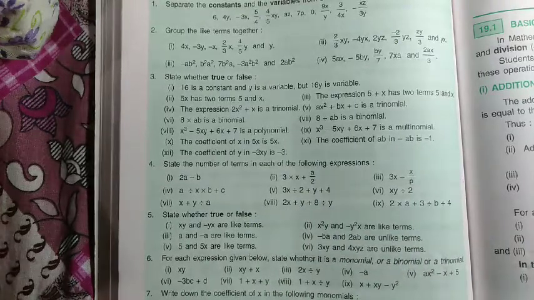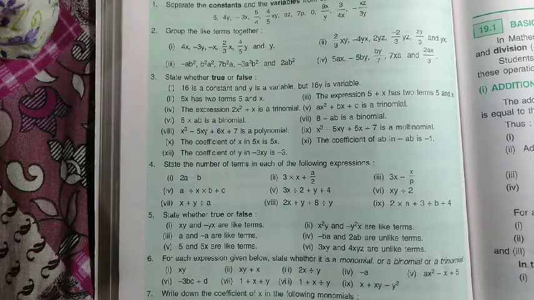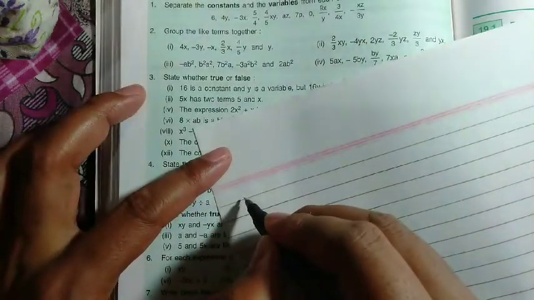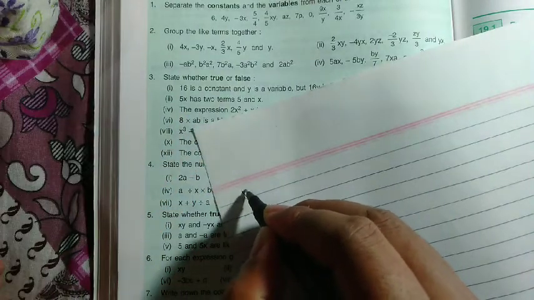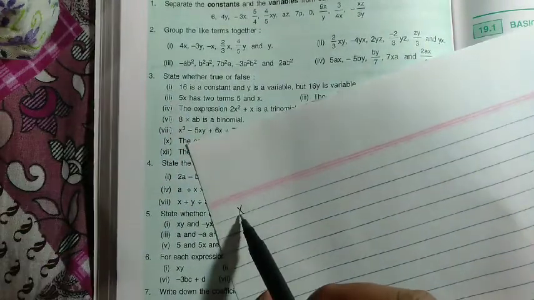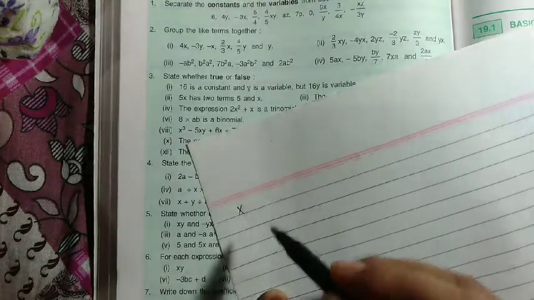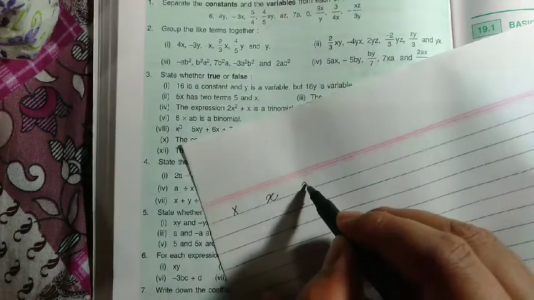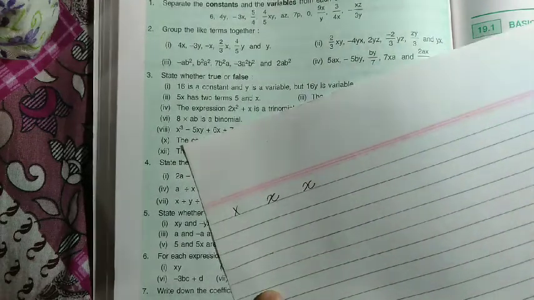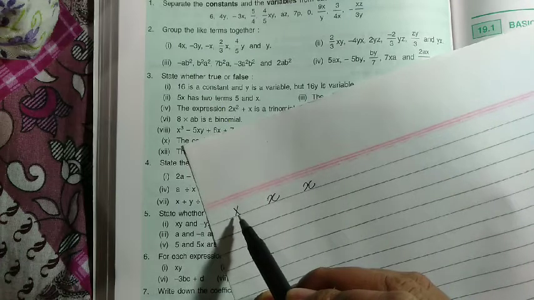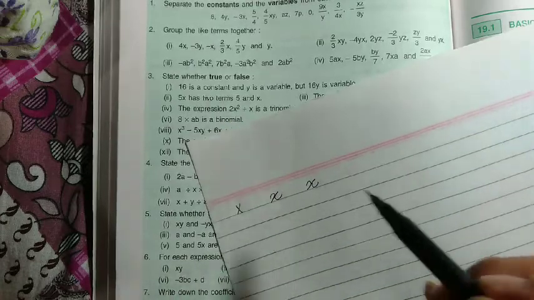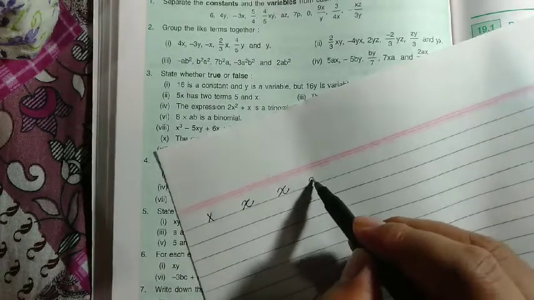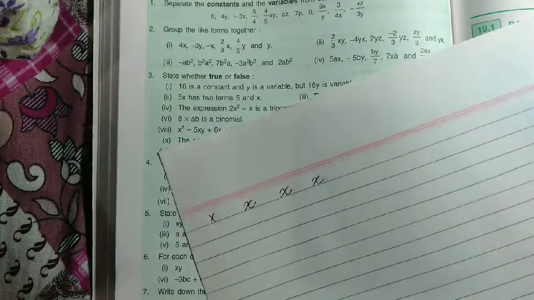And one more thing I would like to clear out. In algebra, we don't write x like this, because this is a multiplication sign. We write x this way, like this and like this. We don't write x like the multiplication sign. So from now onwards, whenever you are writing x, please try to write it this way. So this is the way we write x.